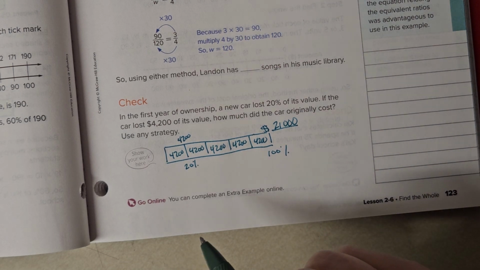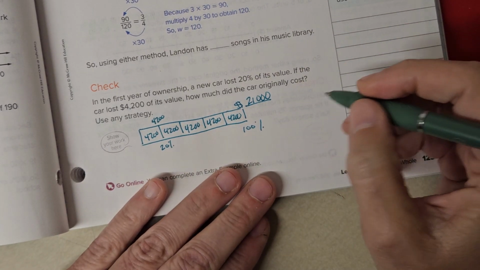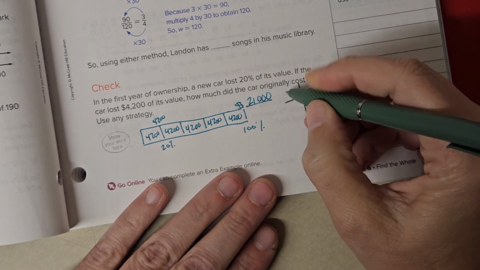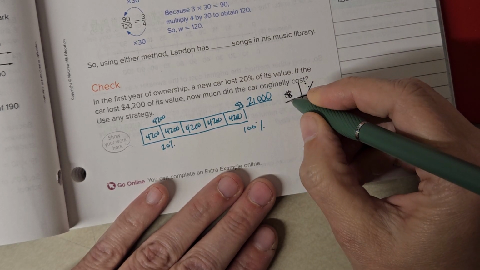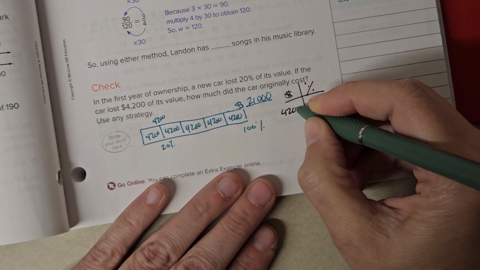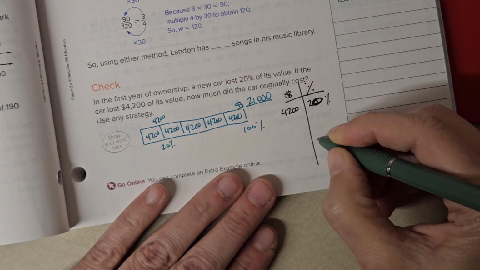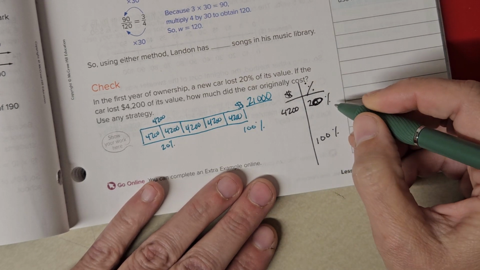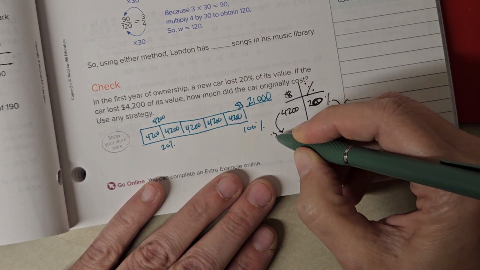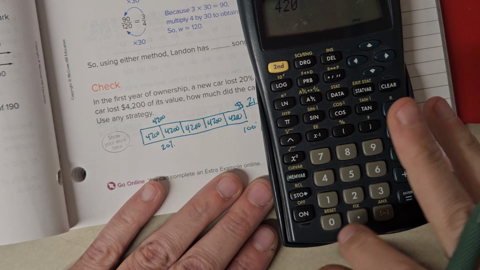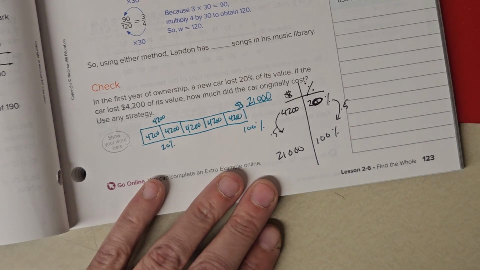Okay, let's try the ratio way, which is kind of like a ratio table. So let's try that way and see how you like it. I'm going to do a T-chart kind of way. So if we had cost and percent, and we know that the cost, $4,200, was 20%, and we wanted to find 100%, how would you get from 20 to 100? Times by 5, and so we'd take this times by 5, and again, for funsies, 4,200 times 5 is 21,000. Okay, so that's the way we've done it.